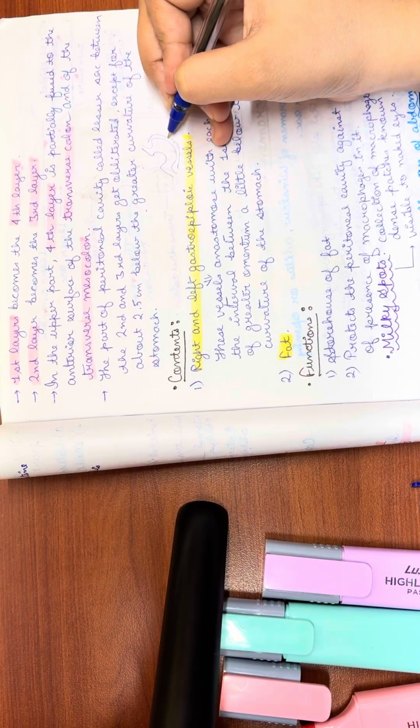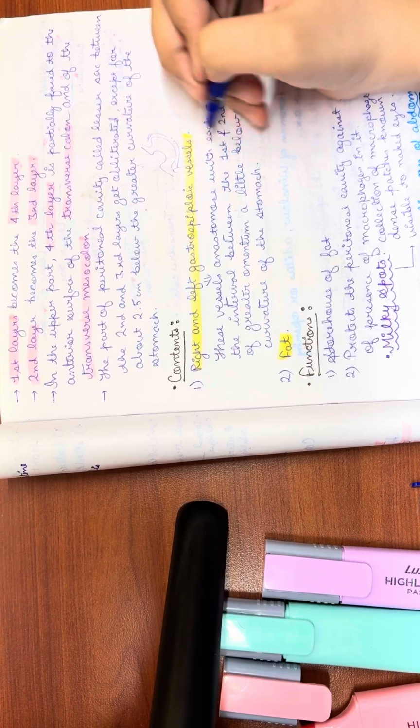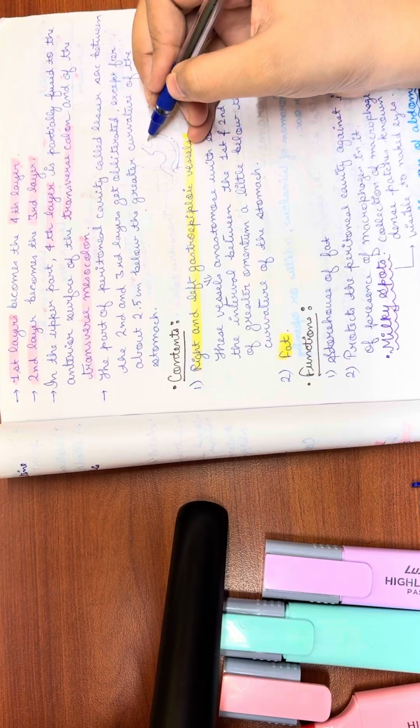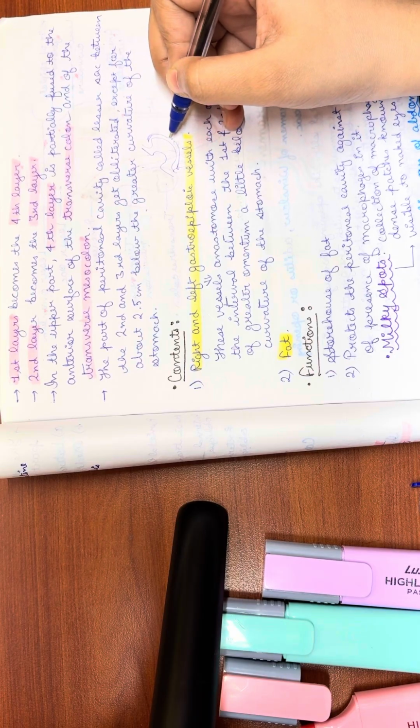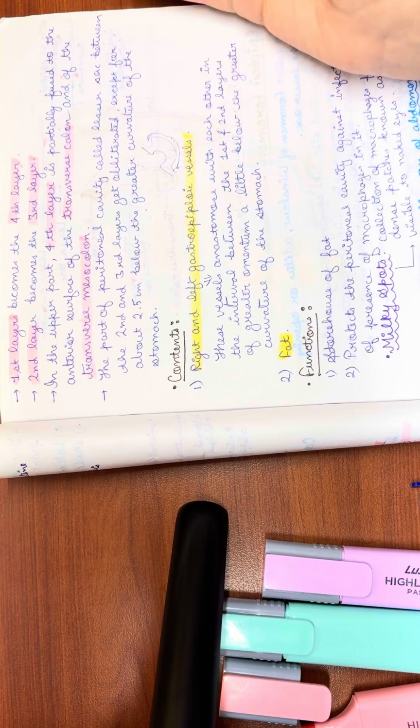So these vessels are the content of this greater omentum. The greater omentum also comes from the greater curvature, right? So we can conclude that these right and left gastroepiploic vessels, which we learned earlier, are a content of the greater omentum only.